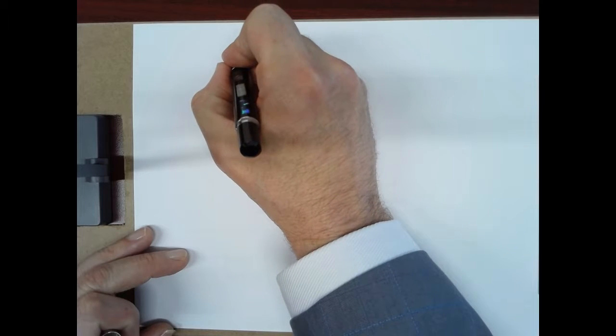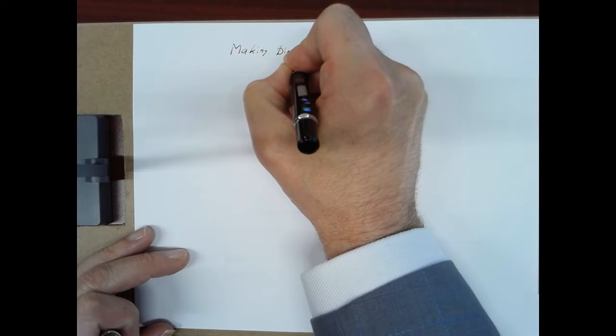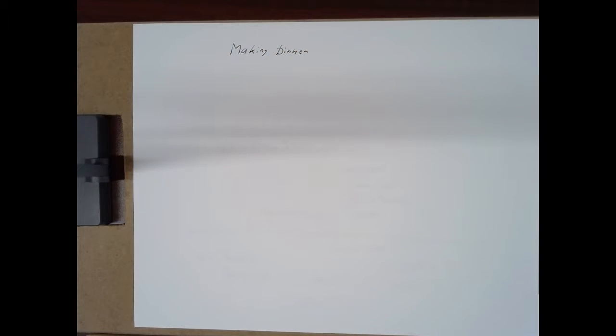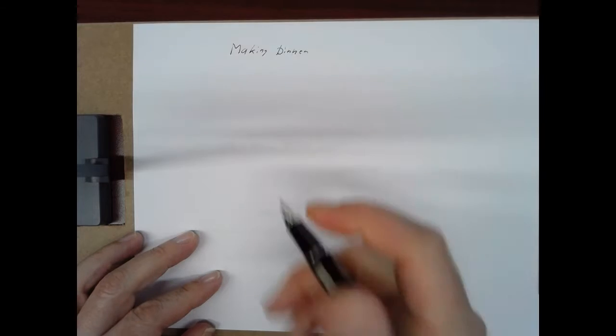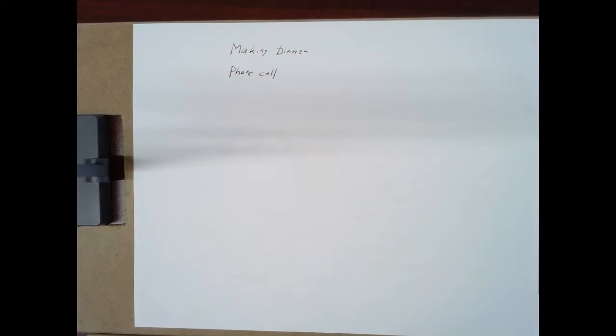So here's an example. Let's say you're making dinner. You start getting the ingredients, you start chopping your vegetables and so on. And partway through, you get a phone call. You stop what you're doing, you've got the onion half chopped, you leave it on the cutting board, and you pick up your phone. You talk to somebody, and they say, hey, can I borrow your physics notes? And you say, sure, I'll bring them right over.